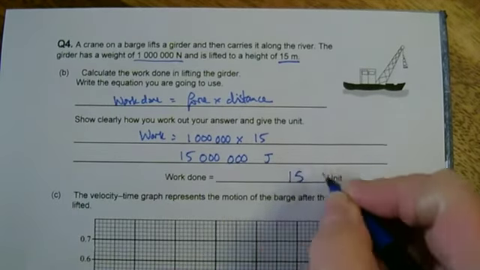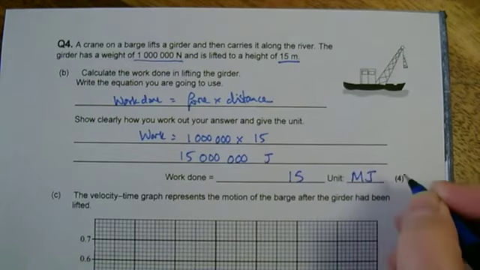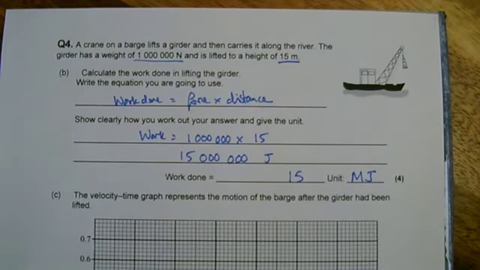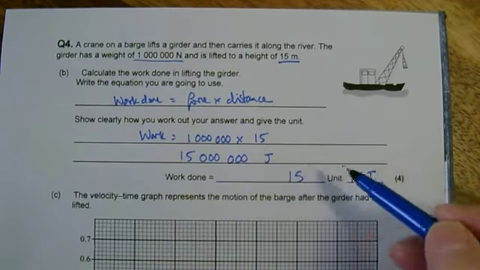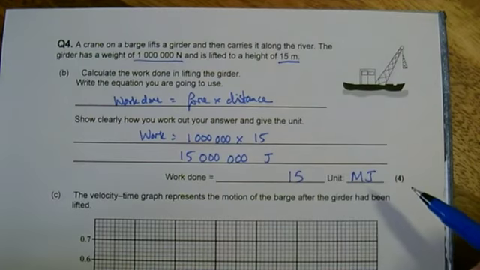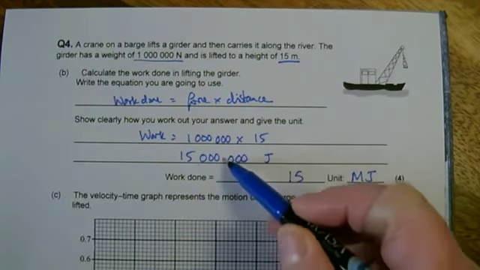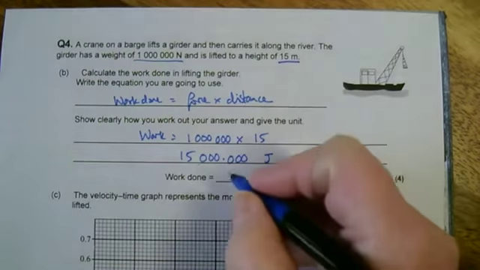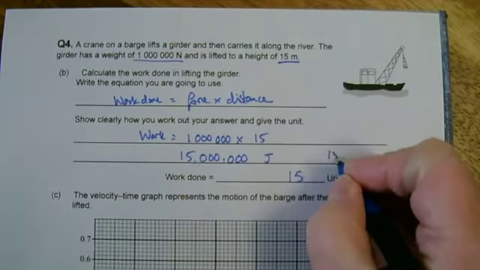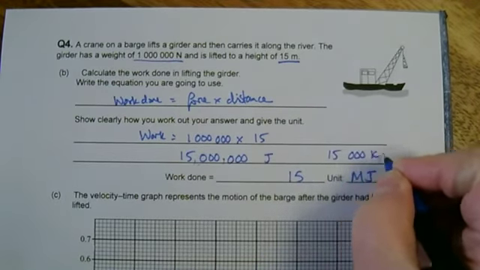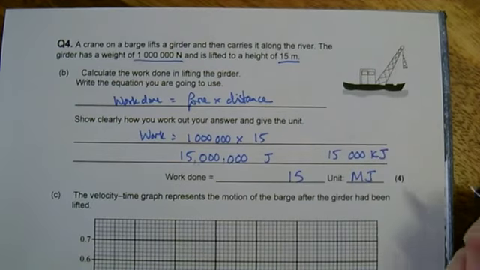I'm going to say 15 megajoules, because 1 megajoule is 1 million. But if you wrote 15 million joules, that's fine, because your unit and your number match. You could have written 15,000 kilojoules if you wanted. That's also correct.